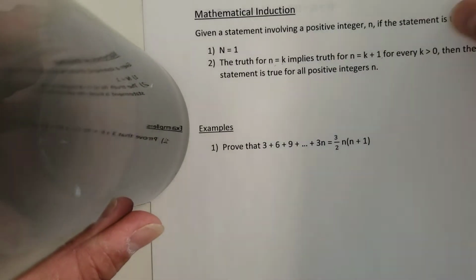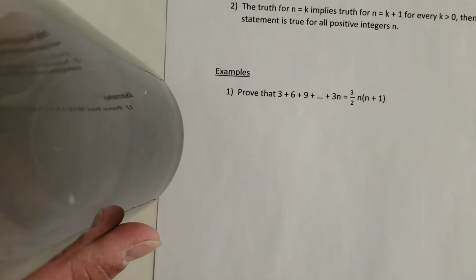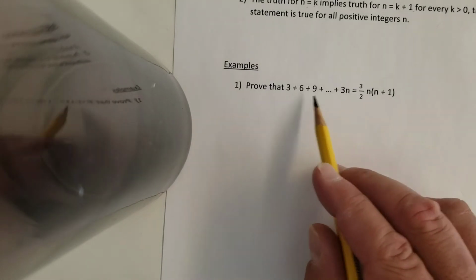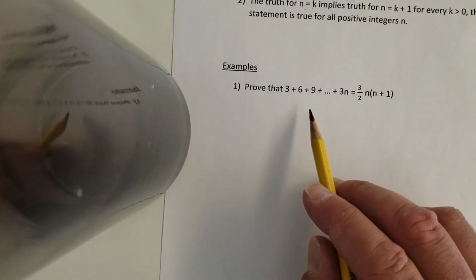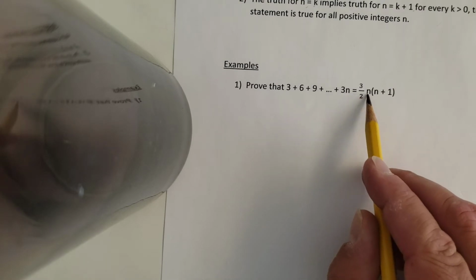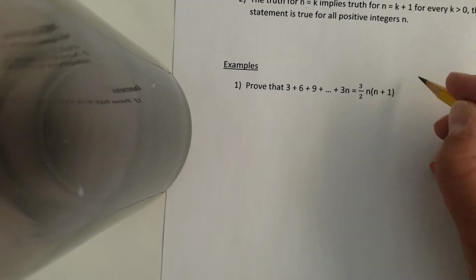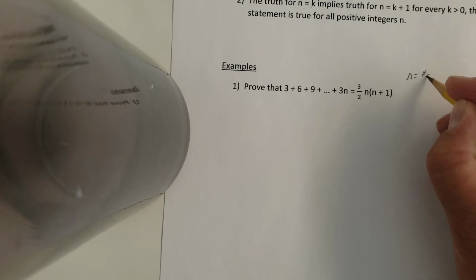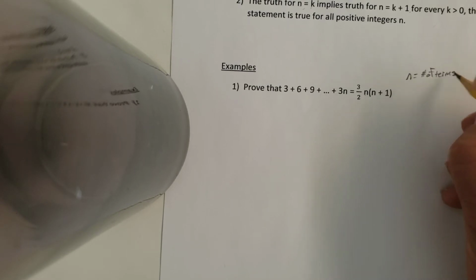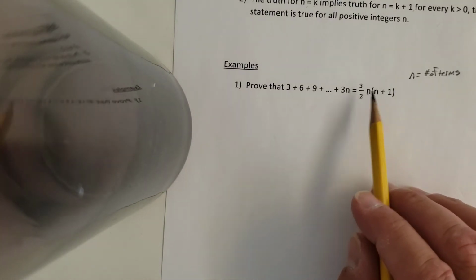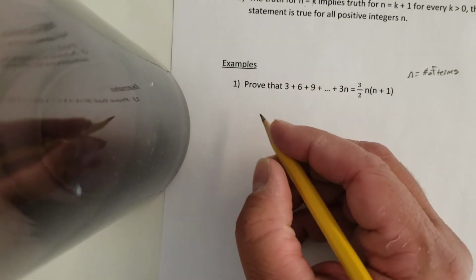First thing, I want to prove that 3 plus 6 plus 9, on and on all the way up to 3n, so basically all multiples of 3, when you add them up, equals 3/2 n times n plus 1. Now n, as always, is your number of terms. It could be a 4, could be a 5, could be a 9. It doesn't matter whatever number you put in there. If you add up all those terms on this side, and then you plug the number in here, these should be the same.